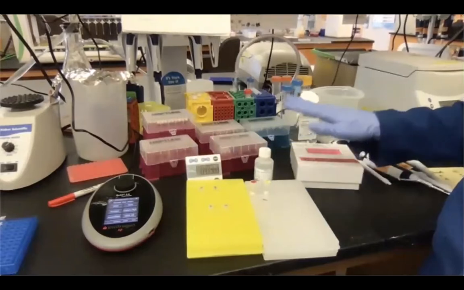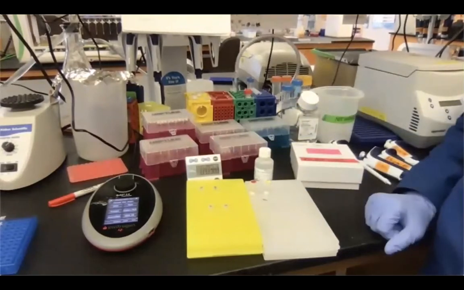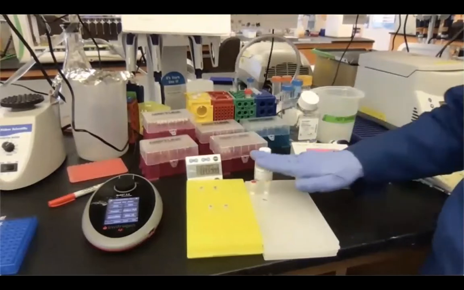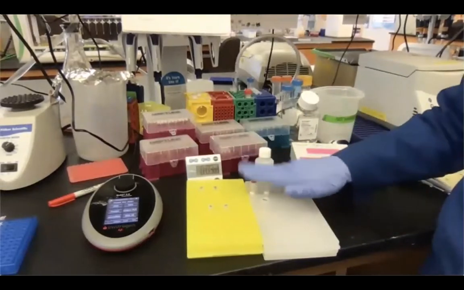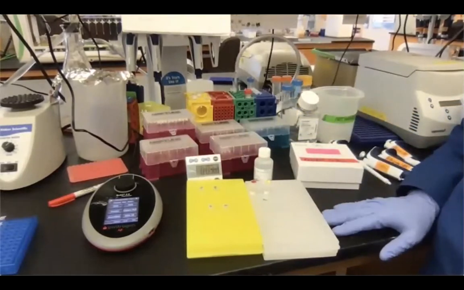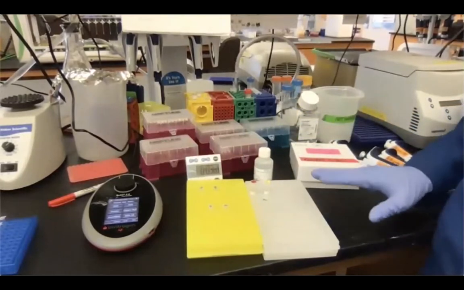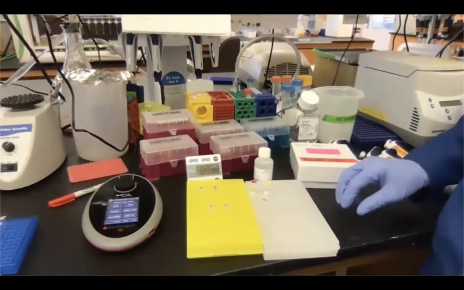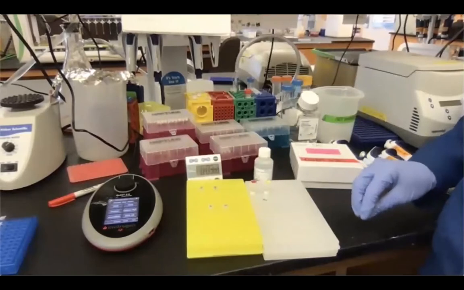If you wanna run other measurement assays, such as DNA high sensitivity, then it's gonna have its own set of standards, buffer, and dye. The other assays that are available with the Qubit are RNA of regular sensitivity and high sensitivity. Also DNA single-stranded.